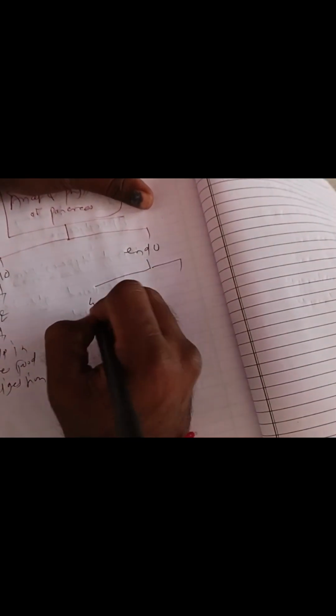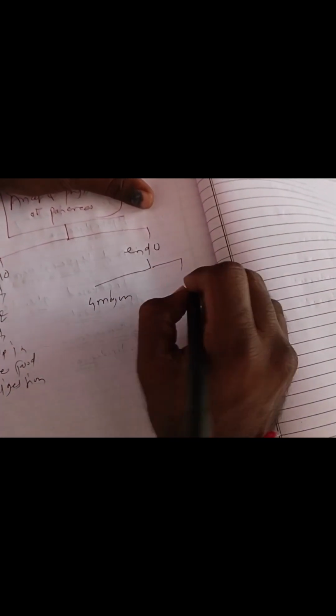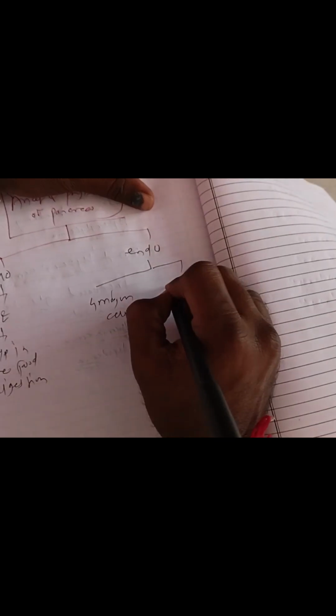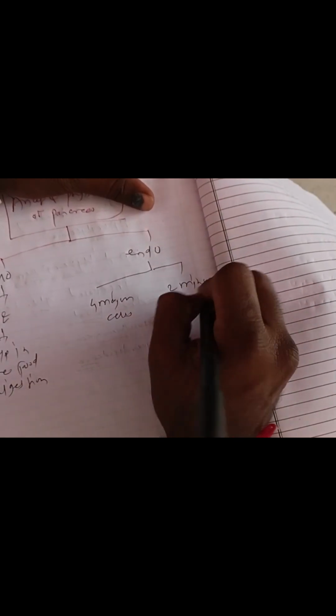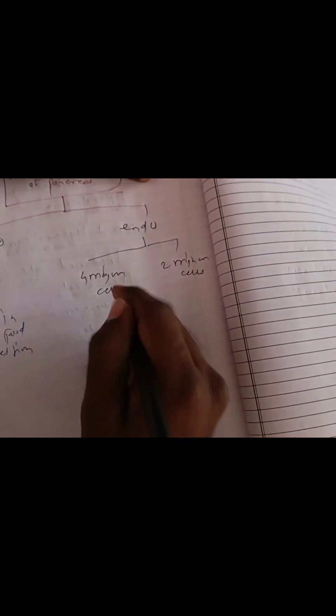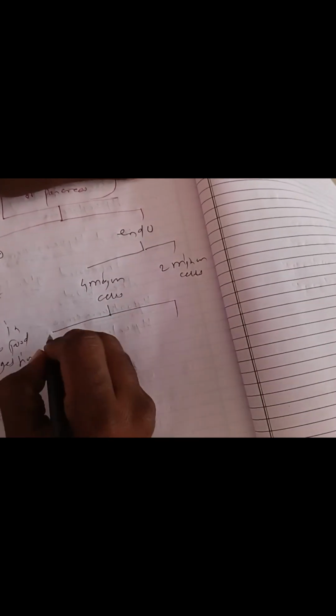Endocrine part. The endocrine part has four major cells and two minor cells. The four major cells are alpha cells, beta cells, delta cells, and pancreatic polypeptide cells.